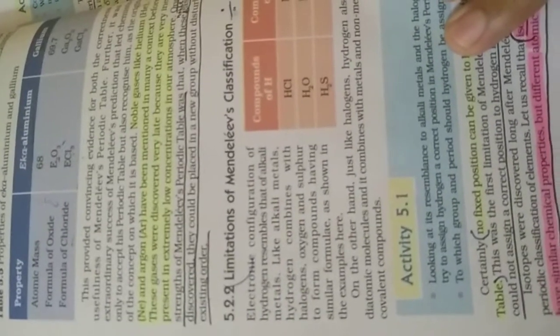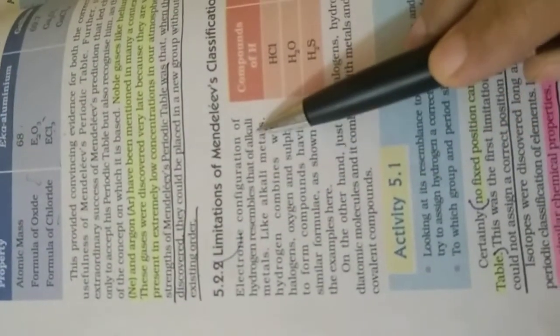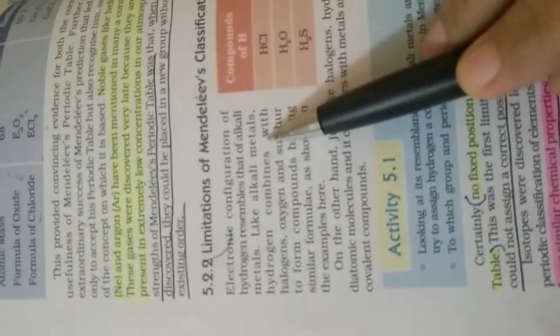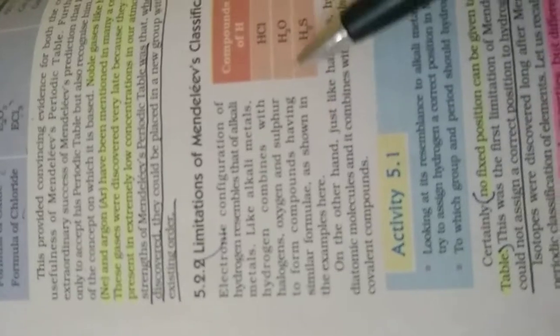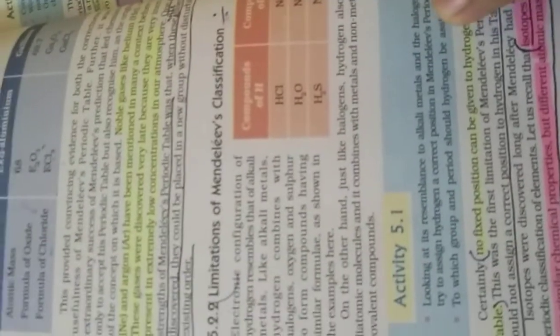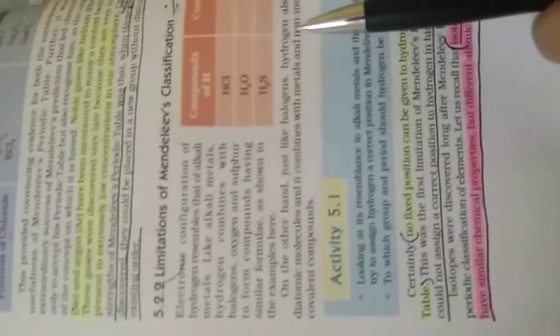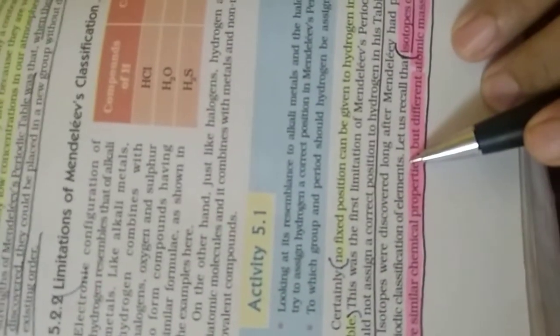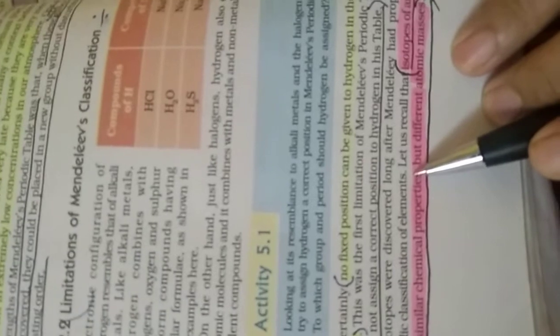So the first limitation: the electronic configuration of hydrogen resembles that of alkali metals. Hydrogen also combines with halogens, oxygen and sulfur to form compounds having similar formulae. On the other hand, no fixed position could be given to hydrogen in the periodic table. So this was the first limitation of Mendeleev's periodic table. Note down the limitations, they'll ask in the exam. For 2 marks at least you have to write 2 limitations.